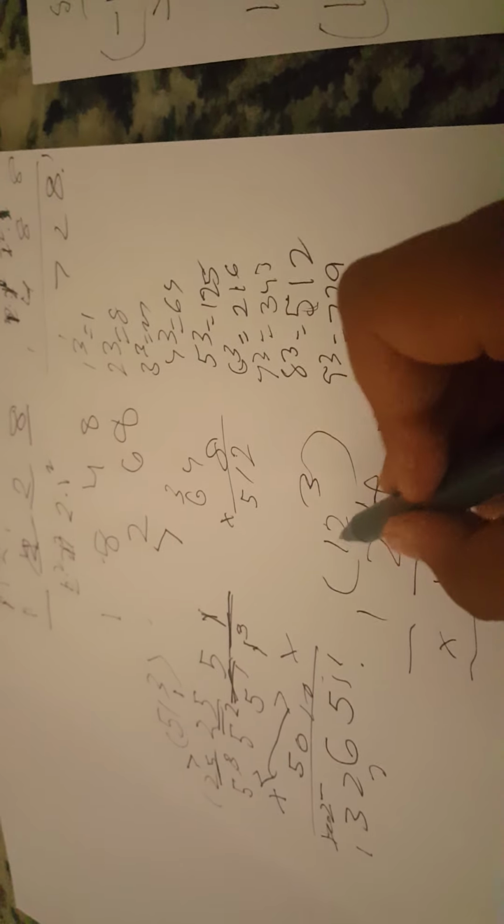But okay, 1. Then we get 2. Then we get 4, 8. Okay, good job. Now 8. And then this is 12 mostly. But it's actually the same thing. When you realize it, it's actually the same thing. 68. Yeah, it's basically the same thing.